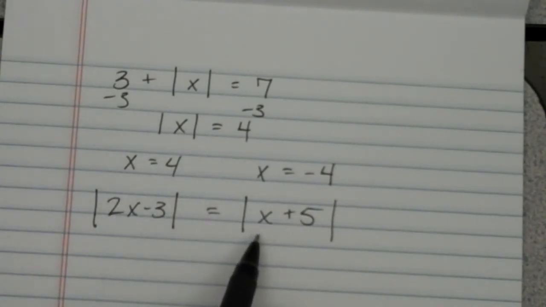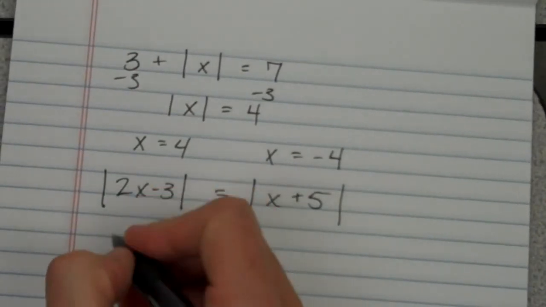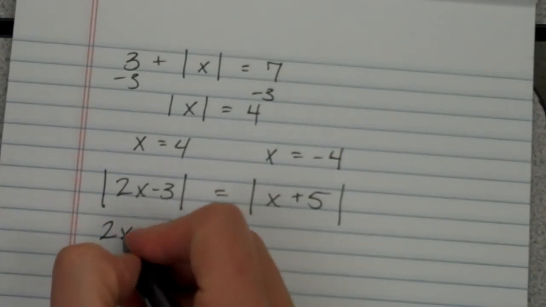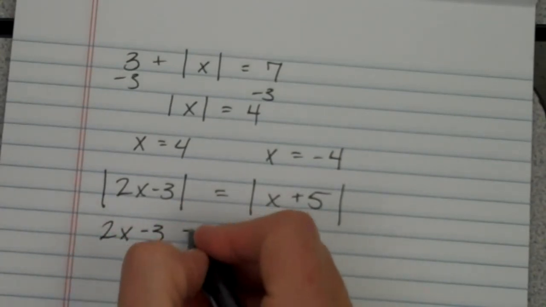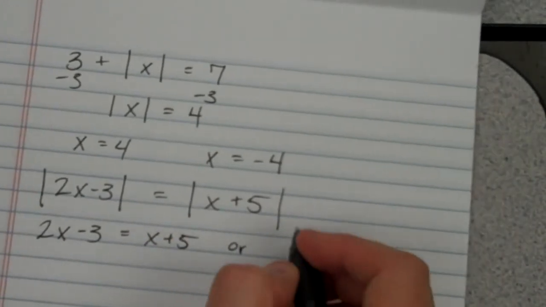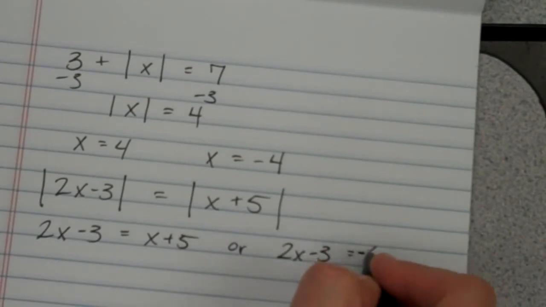But that's just a lot of unnecessary work. So what happens is 2 equations are made, just like it normally would be. So you've got either 2x minus 3 equals x plus 5, or 2x minus 3 equals negative x plus 5.